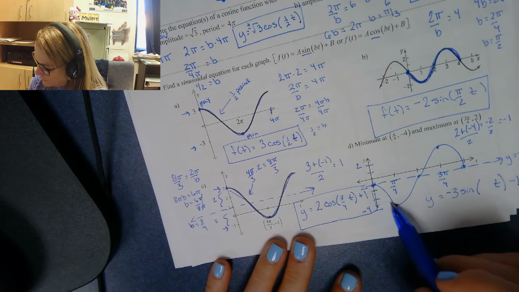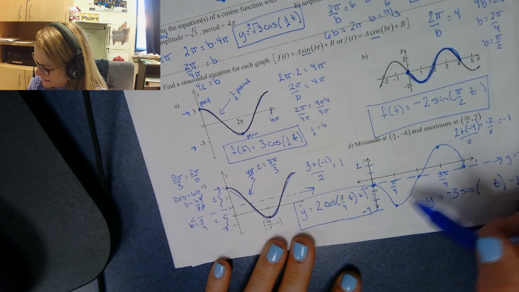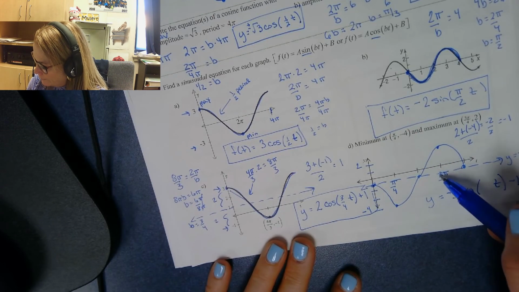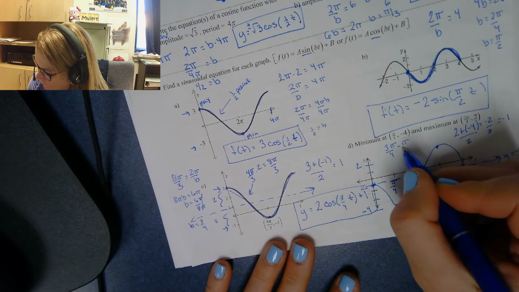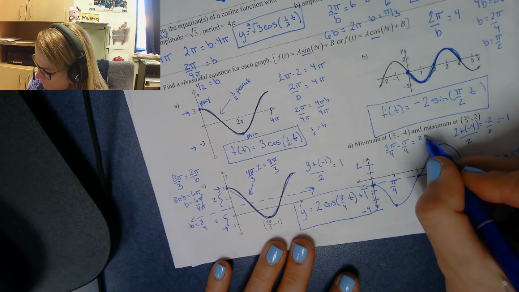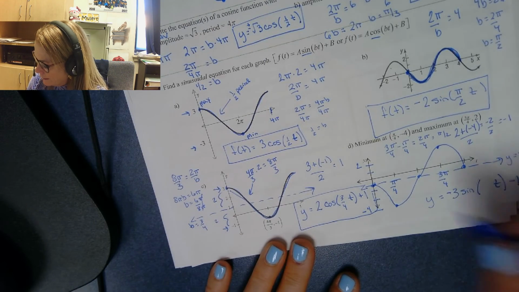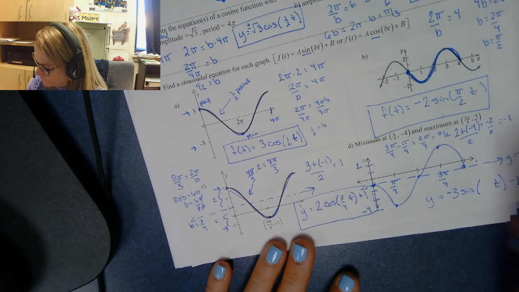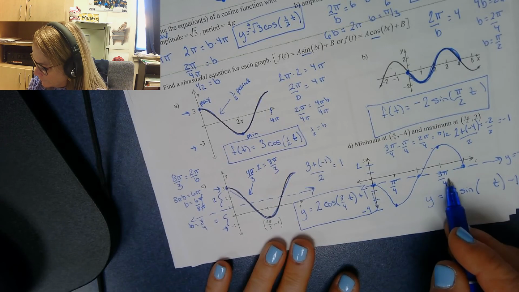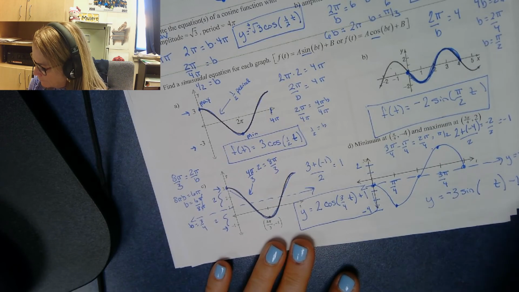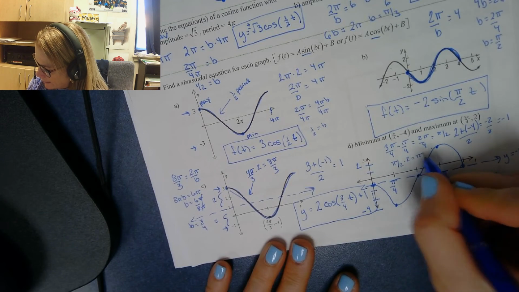So this whole period then is, well, if I go from pi/4 to, what is this distance here? Well, 3pi/4 minus pi/4 is 2pi/4, which is pi/2. Okay, so this has a half period of pi/2 from here to here. And you could also think 45 degrees to 135 degrees, that's 90. And so my period then is times 2. I have a period of pi here.